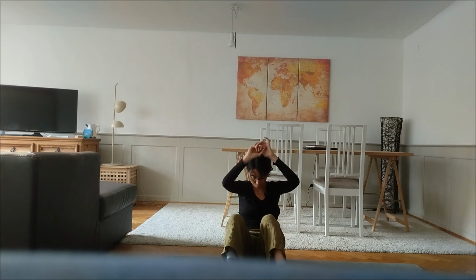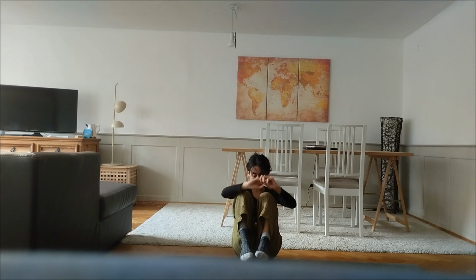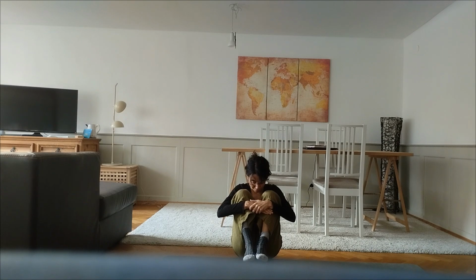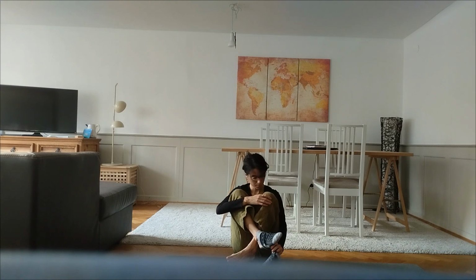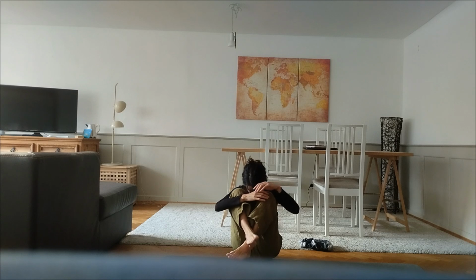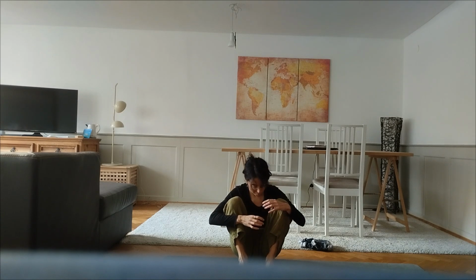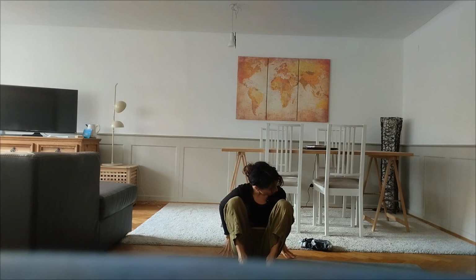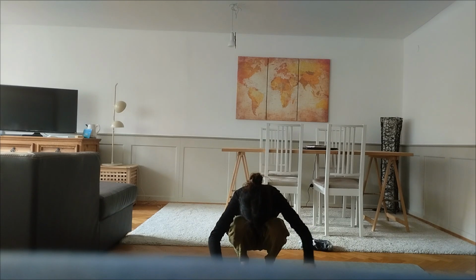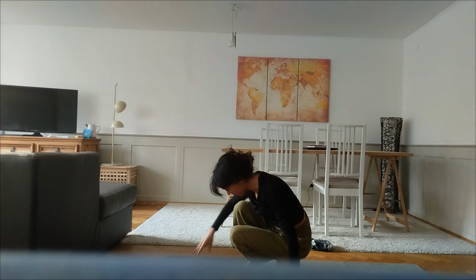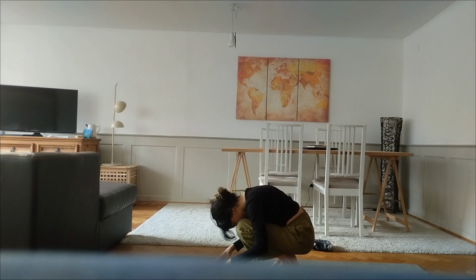And next time we curl in and hug your knees. Maybe your feet are off the floor, like a little ball. And from there, place both feet on the mat and help with your fingertips behind you and lift your butt from the floor and move your hands forward. And we come to a little crouch.